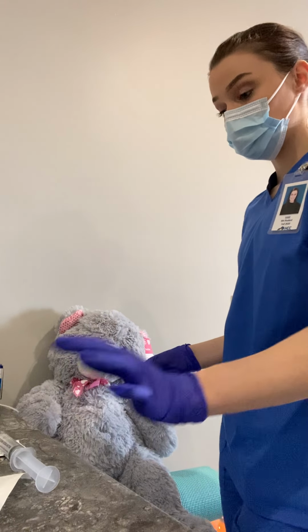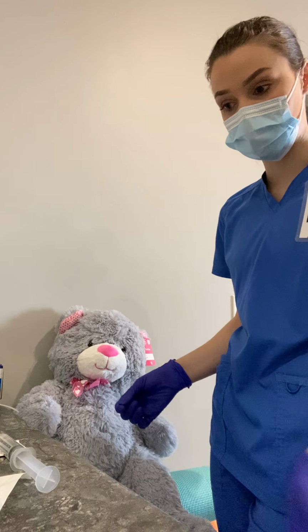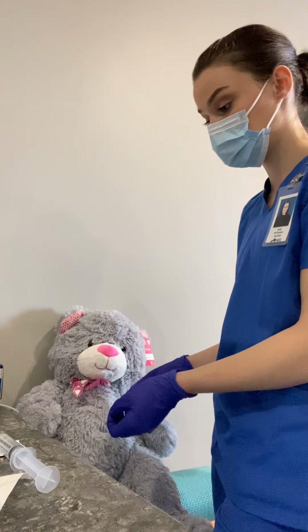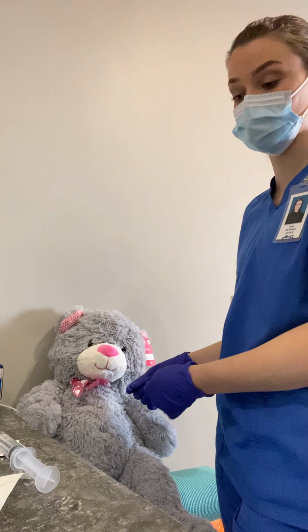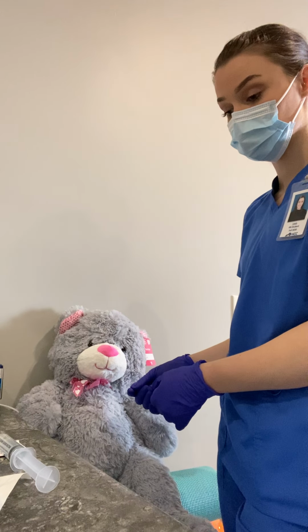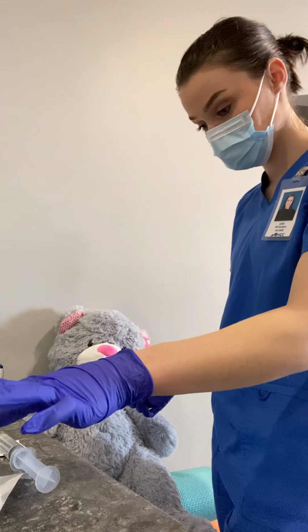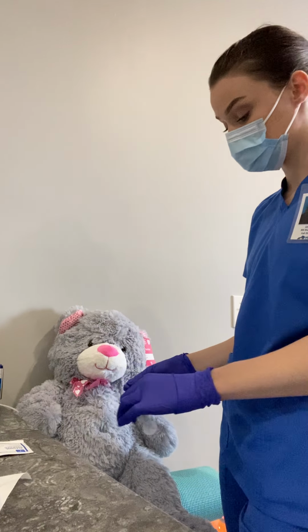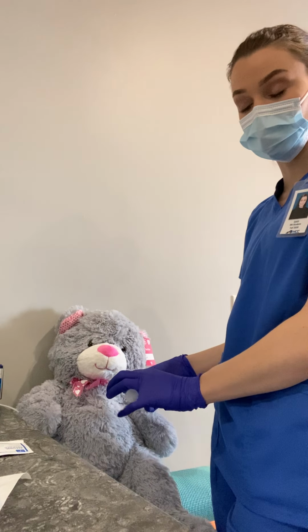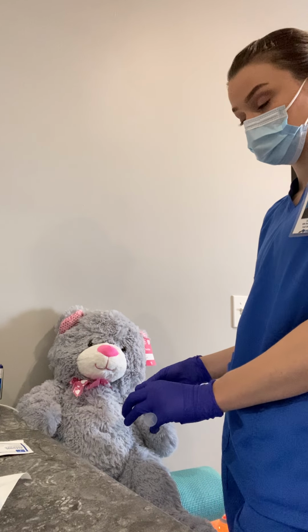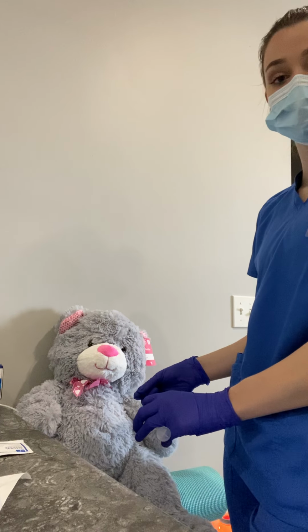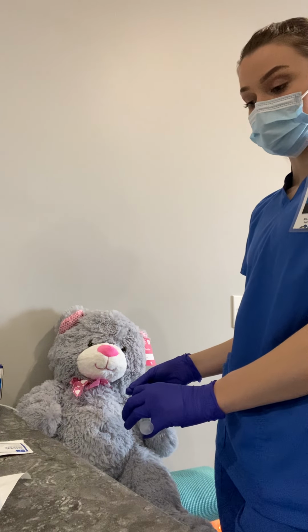Okay, and then she's got another medication. Maybe it's her Lasix, so I'm going to connect that. Flush at the prescribed rate. Disconnect. I've got my normal saline. I'm going to connect. Flush at the prescribed rate. Okay, so then I have that.